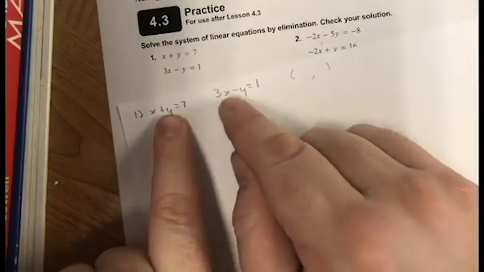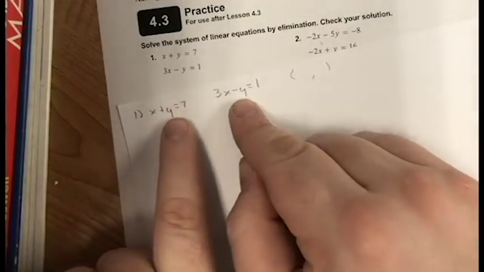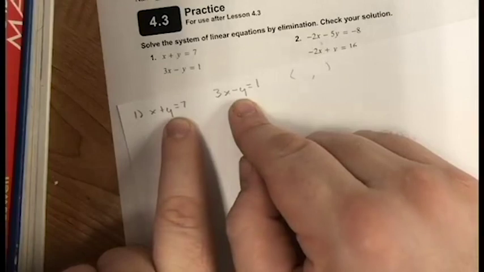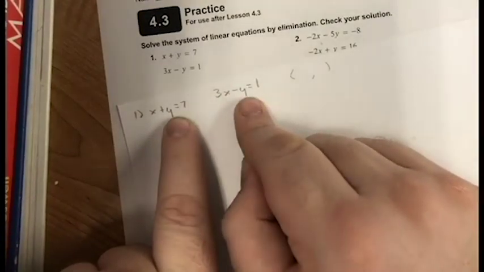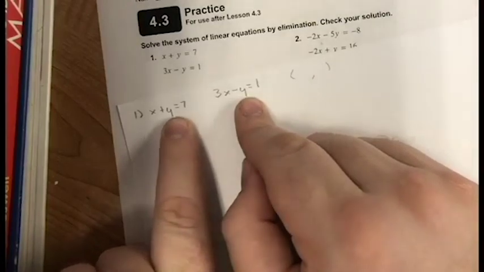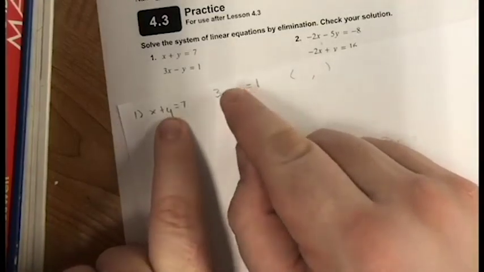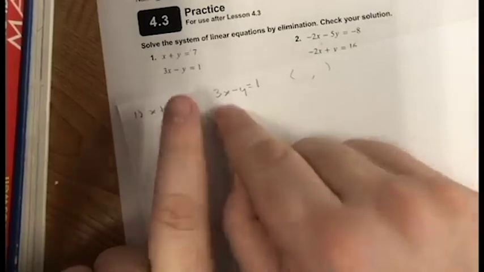Now let's look at our y's. This y is a plus 1y. It is a positive 1y, and this one is a negative 1y. That right there shows us that this y and this y from these two different equations are what we call opposite coefficients.